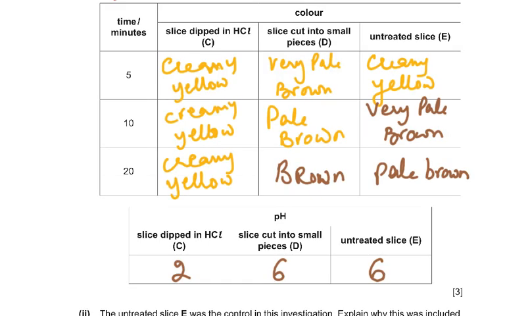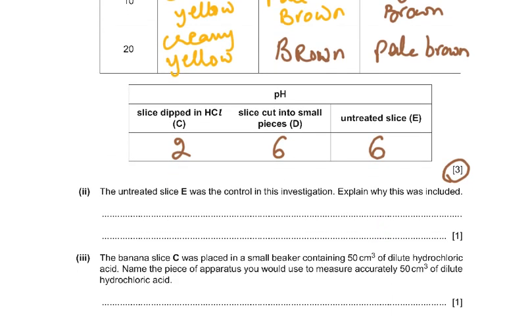So this is the table which you should have done. This is for 3 marks. Both tables with values in every box, all colors correctly entered and all pH correctly entered. So you got 3 marks for these 3 mark scheme points, which I've just mentioned: both the tables with values in every box, all the colors correctly entered and all the pH correctly entered. So this got you your 3 out of 3.